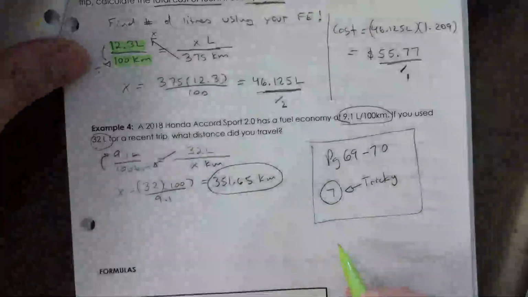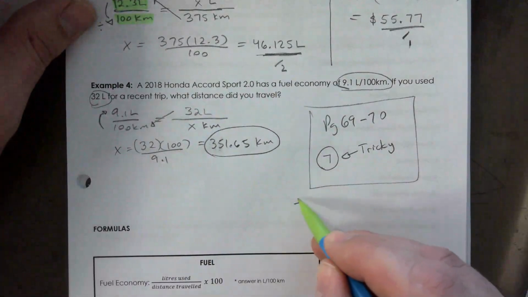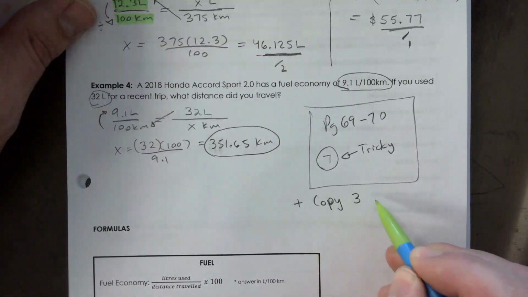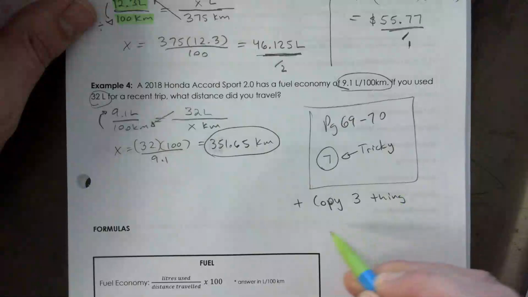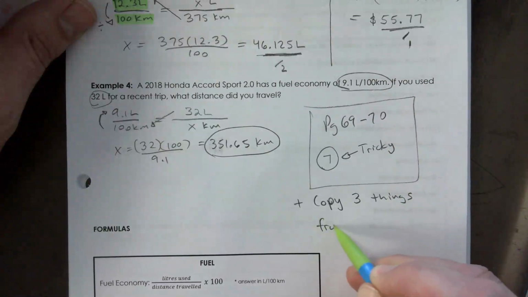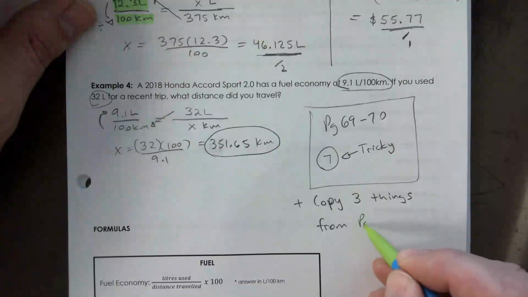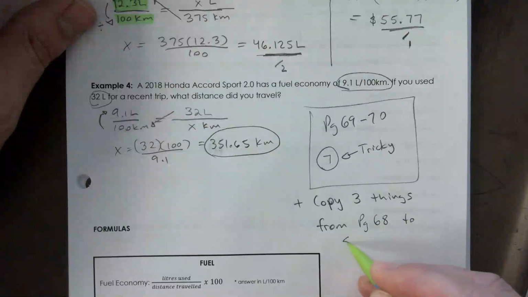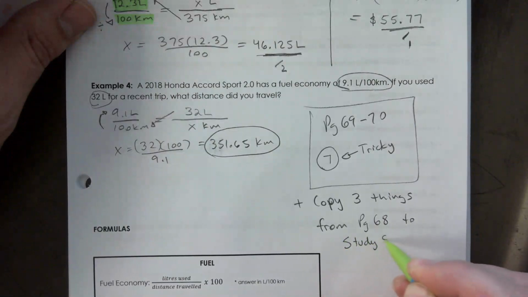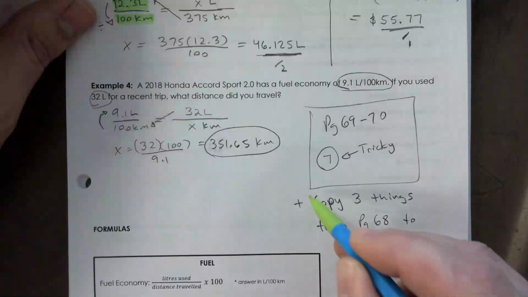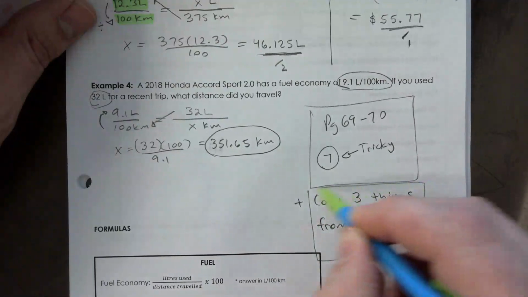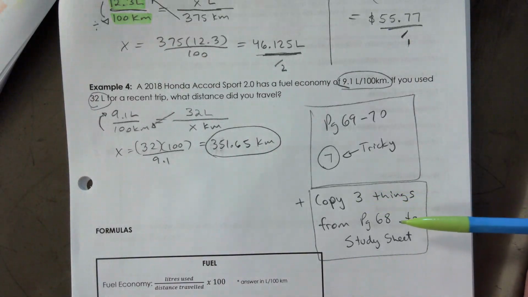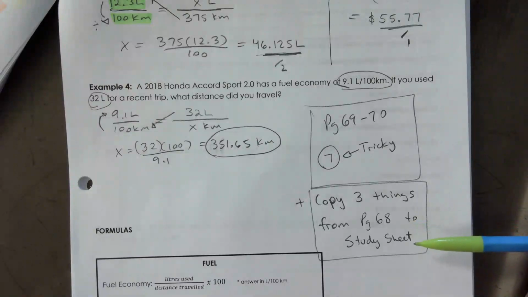I want you to copy down 3 things from page 68 to your study sheet.